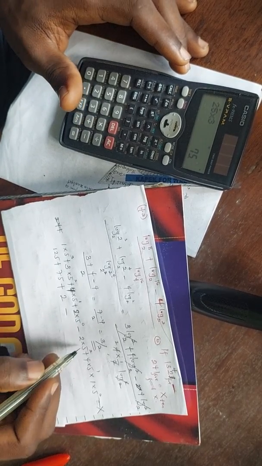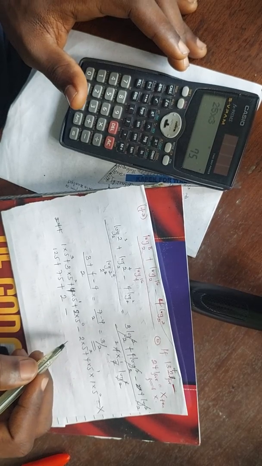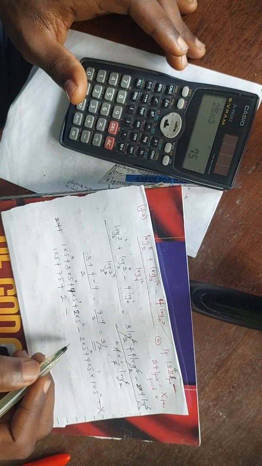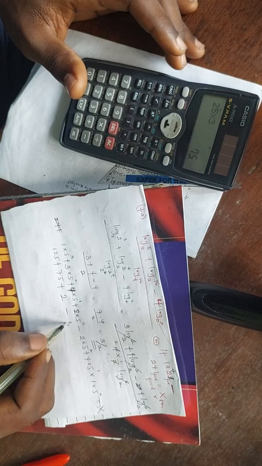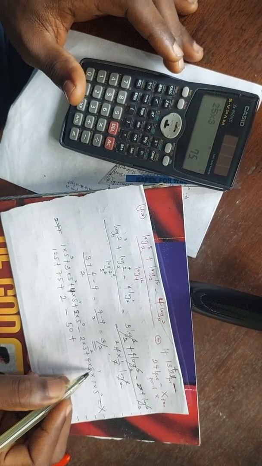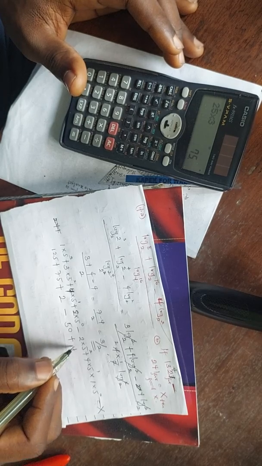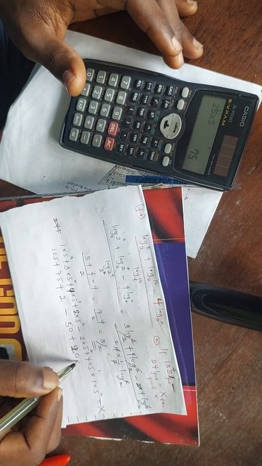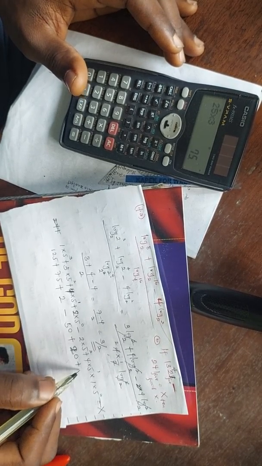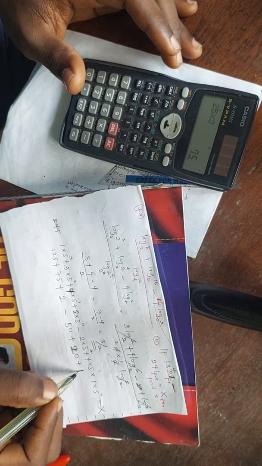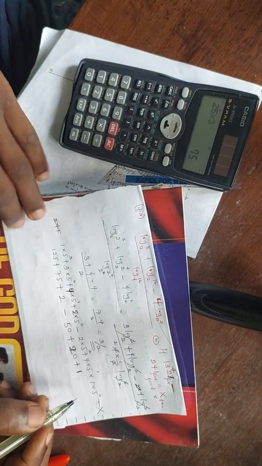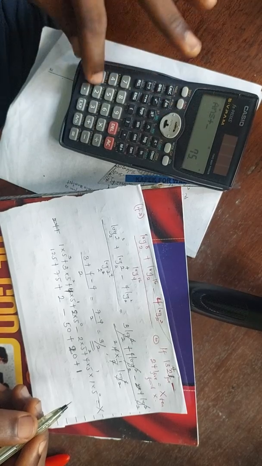Then minus 2, 5 raised to the power 2 is what? 25 times 2, 50, plus 5 raised to the power 1 times 4, that is 20. Then plus 5 raised to the power 0 times 1. 5 raised to the power 0 is 1. So 1 times 1 is still 1.